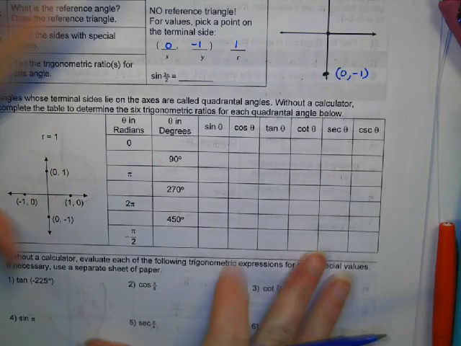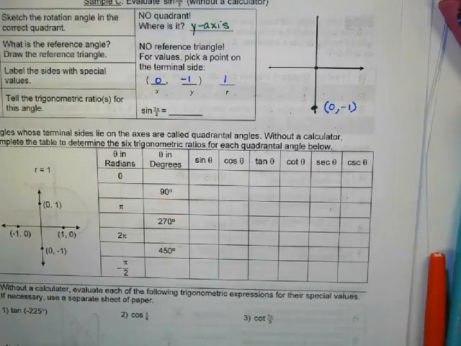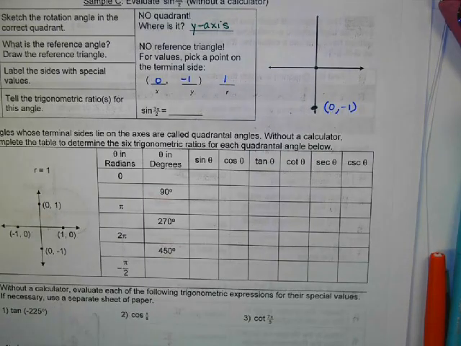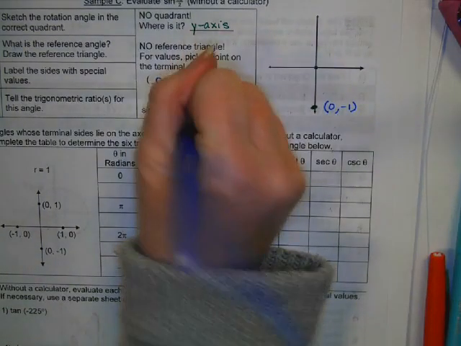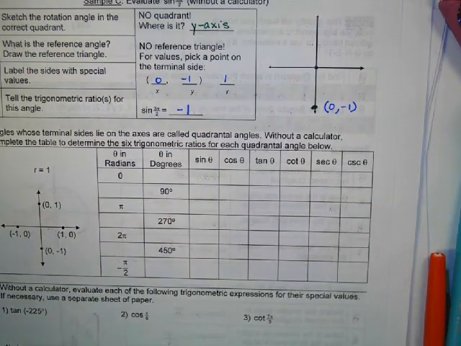So remember, I know that we're used to opposite over hypotenuse, but when we first started this rotation angle thing, it's also y over r. So with quadrantal angles, I'm going to use that. Y over r is negative 1 over 1, which is just -1. So 3 pi over 2 is -1. Sine is y over r, cosine is x over r, and tangent is y over x.